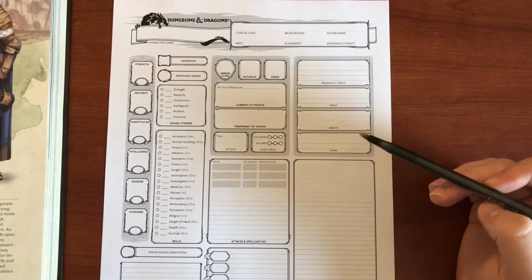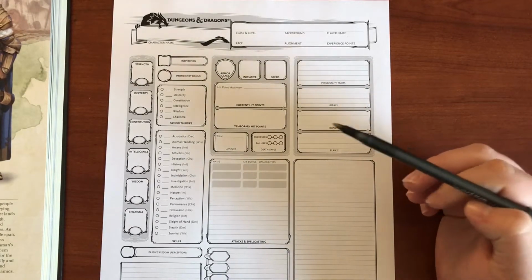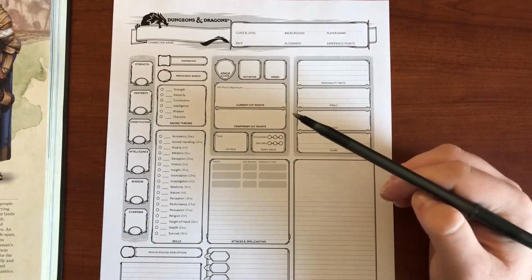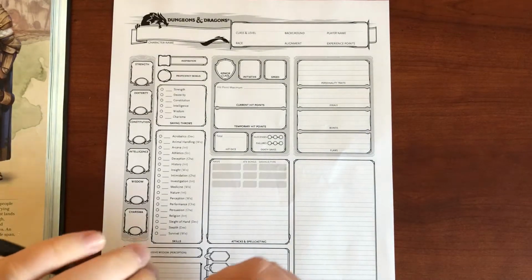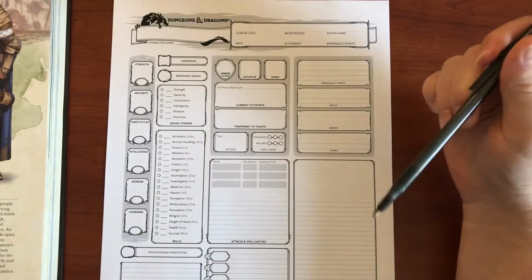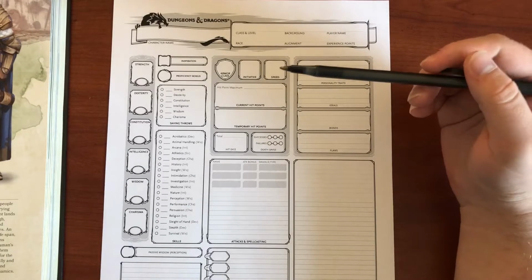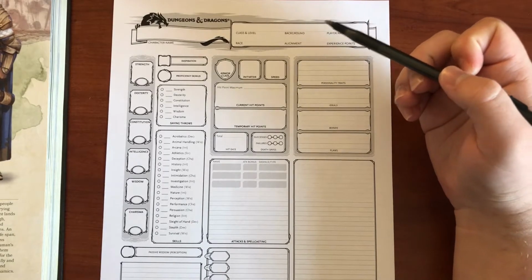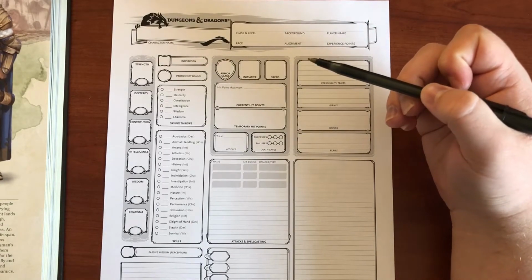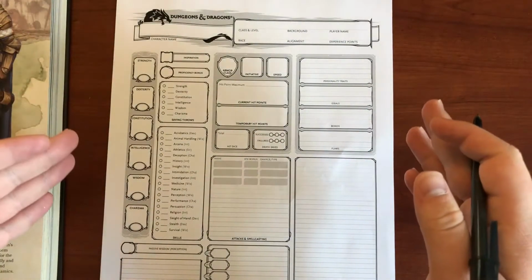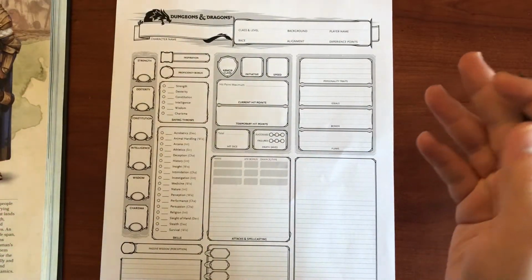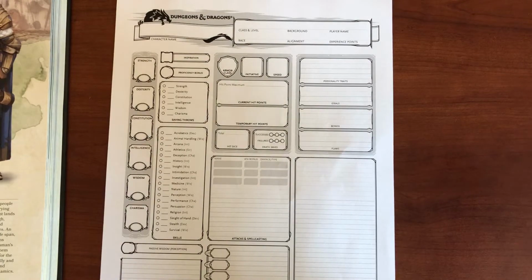Now, the thing about D&D is that I find the hardest thing for a new player is building the character sheet, because there's all these boxes and you're like, what would I put in the boxes? What goes in there?